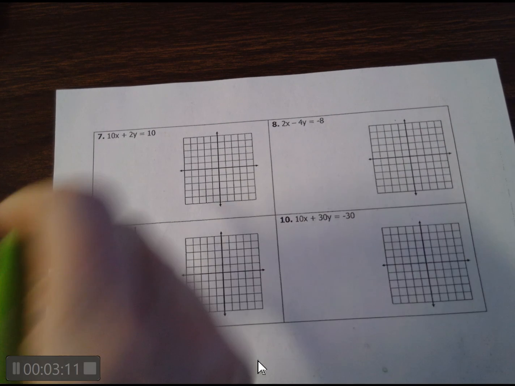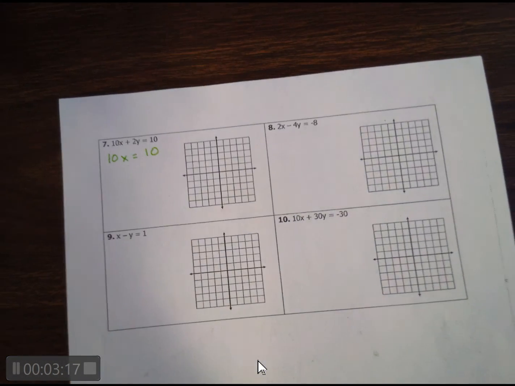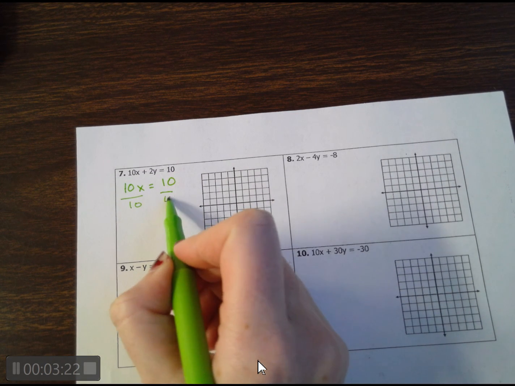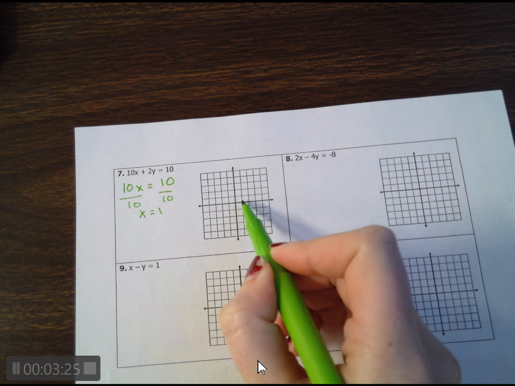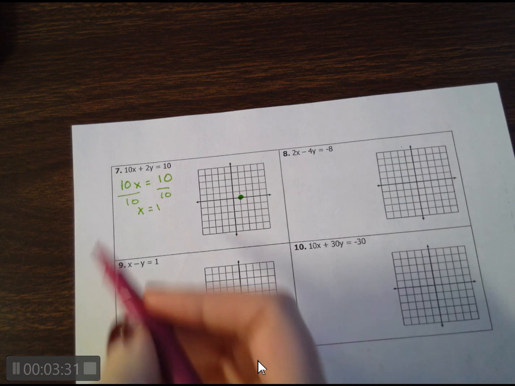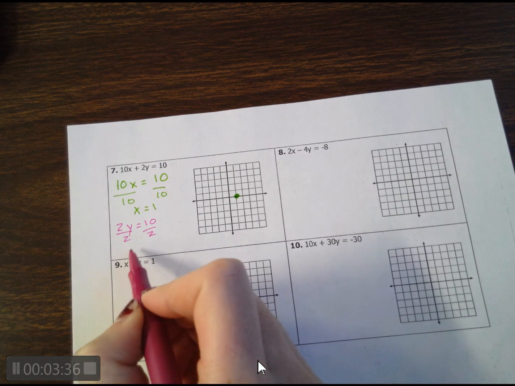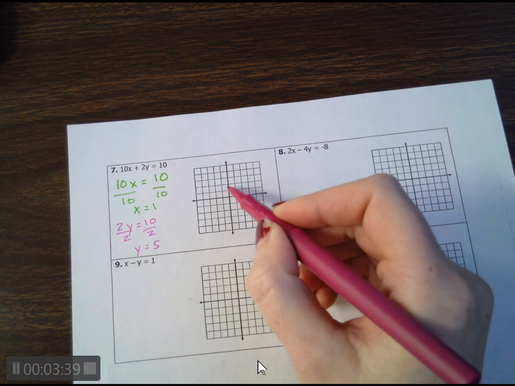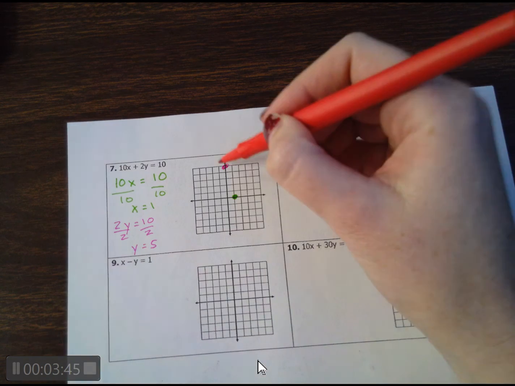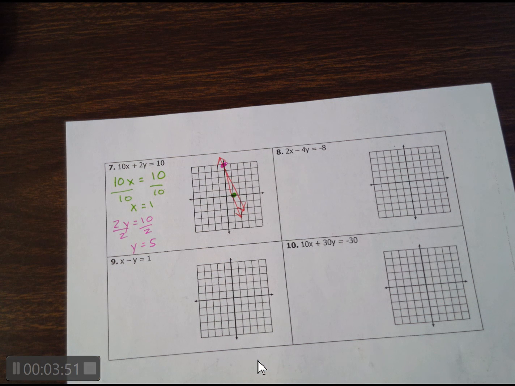Okay. So cover up your y, and we get 10x equals 10. Sorry, my hand was all up in that. Okay. Alright, so divide both sides by 10. There we go, that's better. And x will equal 1, which we can go ahead and plot. And then we'll cover up our x, and we get 2y equals 10. Divide both sides by 2, so y equals 5. 1, 2, 3, 4, 5. And now we can connect our dots. Whoops. Okay, well, it's supposed to be a connected dot. This is why I use a ruler most of the time.